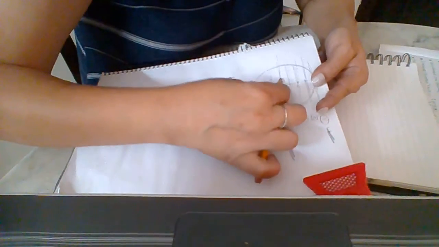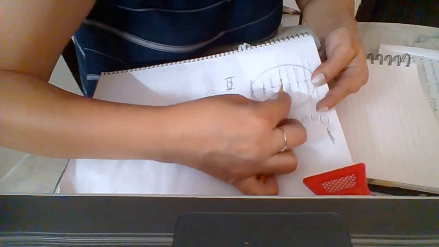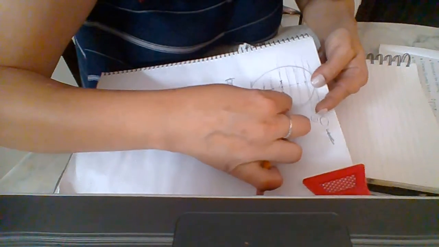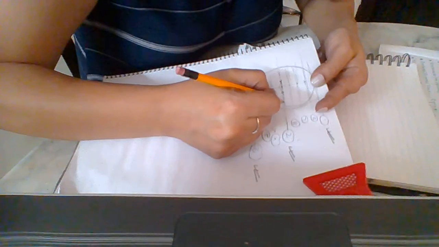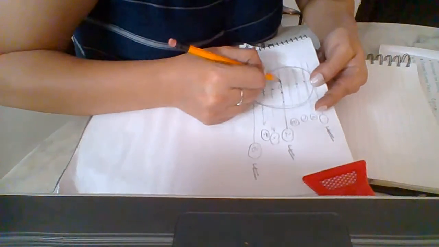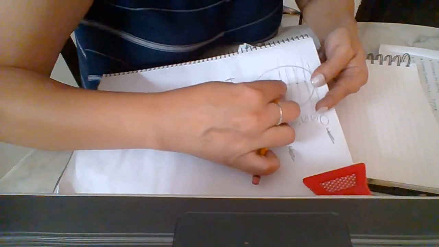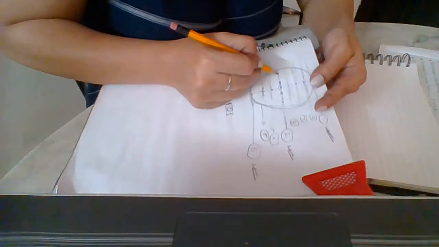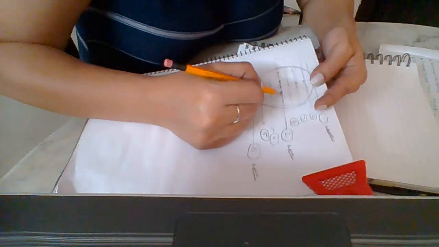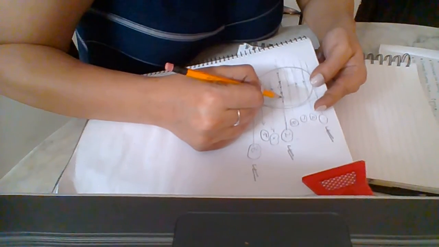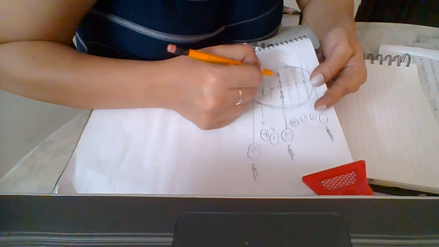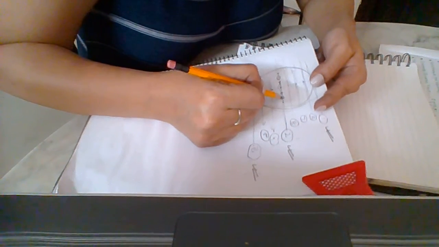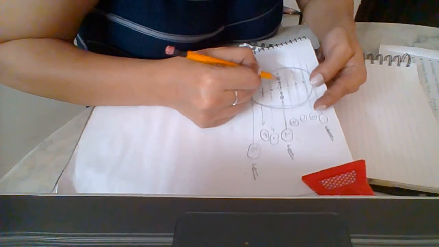Now let's make a circle in the center. Let's put a dot in the center for the pupil.